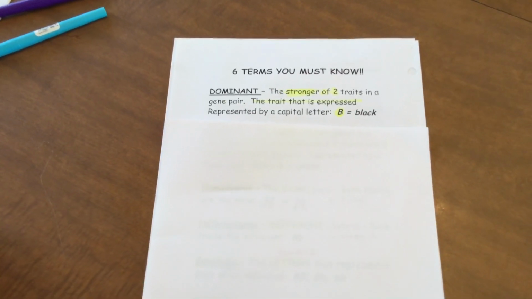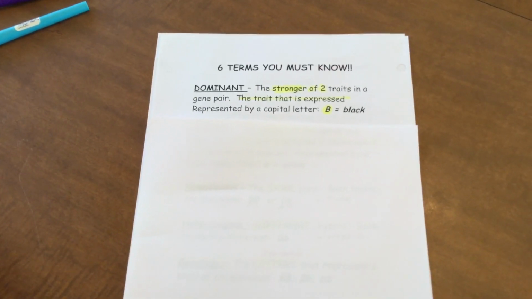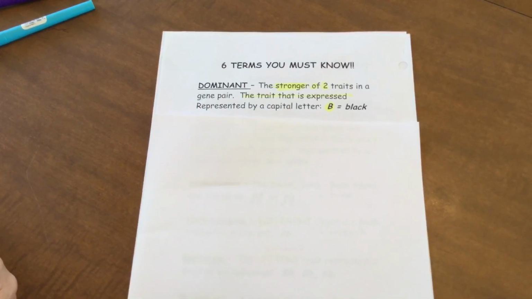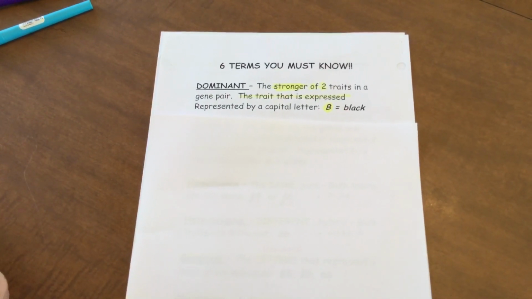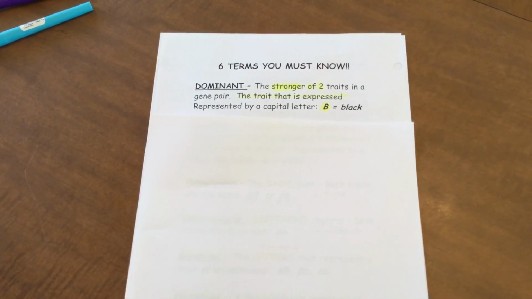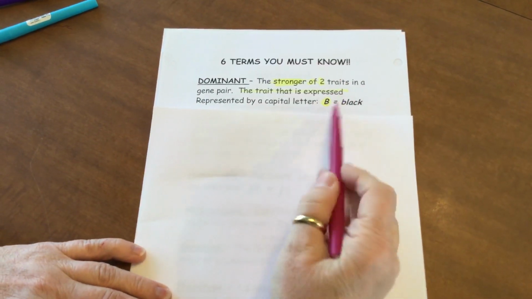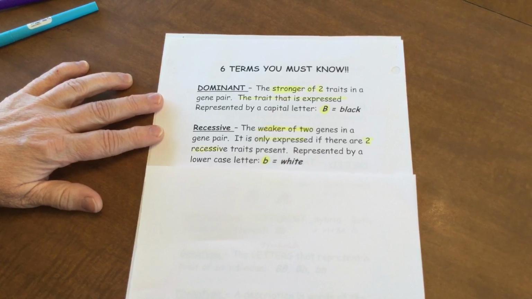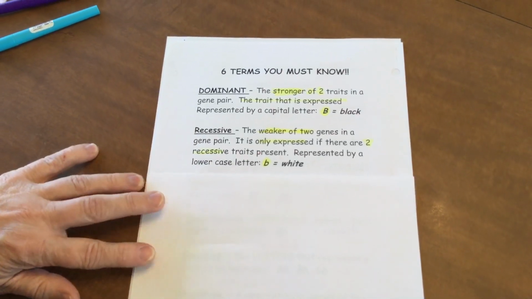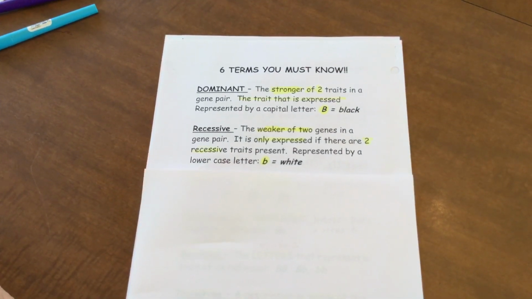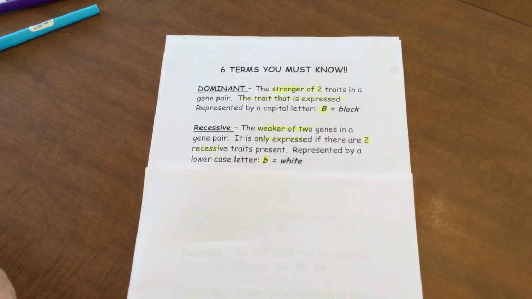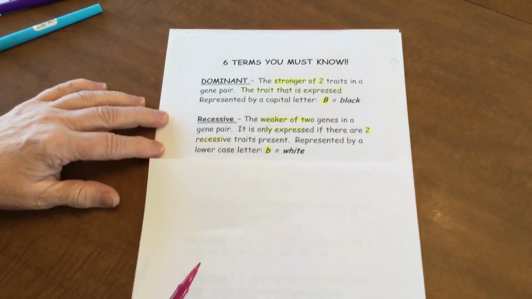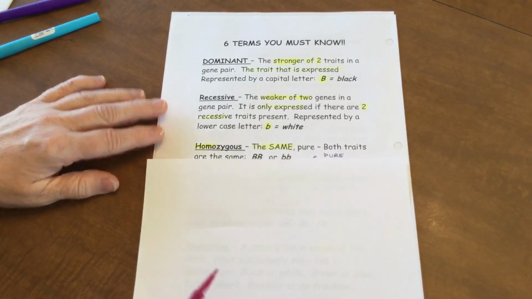These are words that should be as common to you as hello and goodbye. Dominant is the stronger of 2 genes in a gene pair. The trait will be expressed or represented by a symbol. In this case, a symbol like capital B would equal black. Recessive would be the weaker of 2 genes in a gene pair. It will only be expressed if there are 2 recessive traits. Little b, little b would be white. That's the only way that you would get a recessive trait showing.